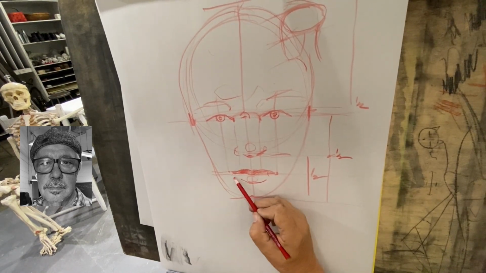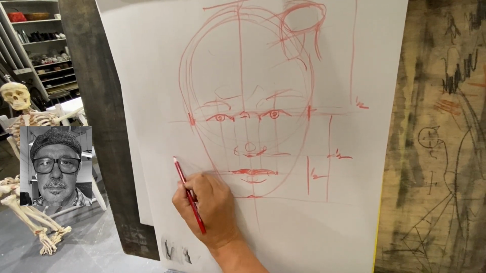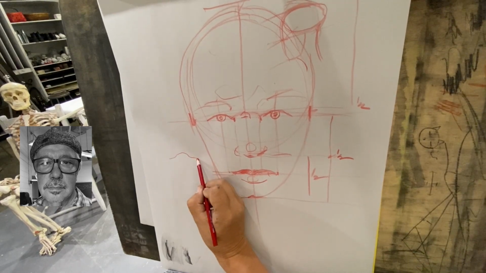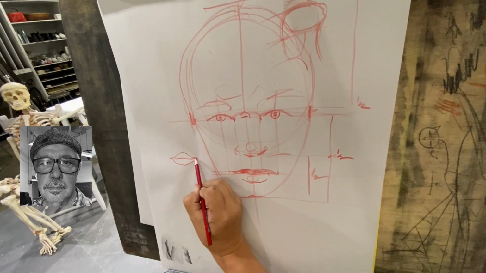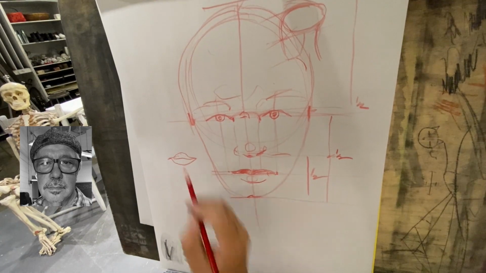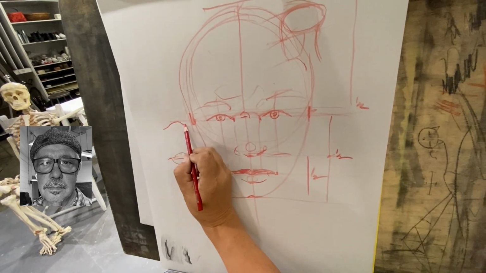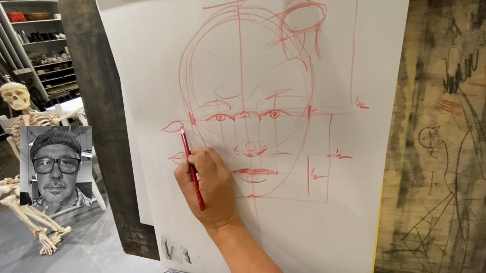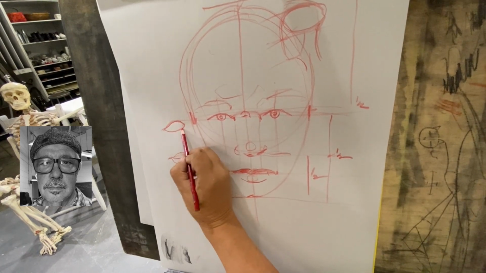So the bottom lip, don't close the space. Don't make it a variation on a football. It's like the eyes. I think one of the things everybody does right away is make this football for the eye.